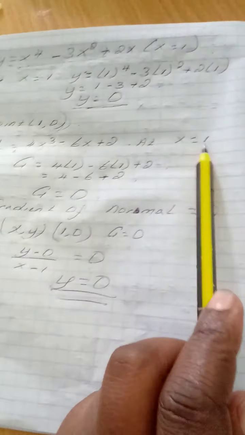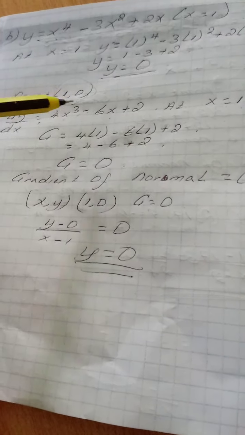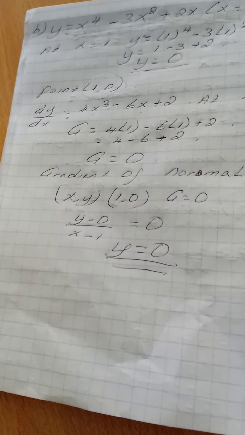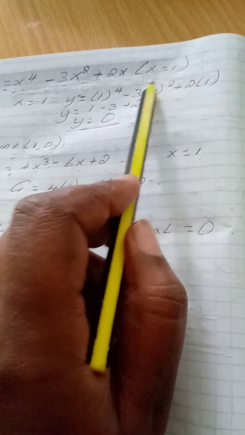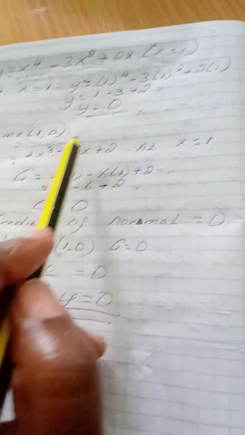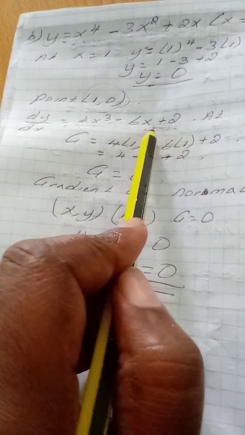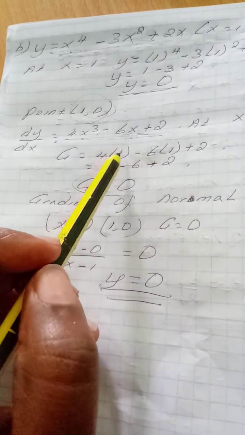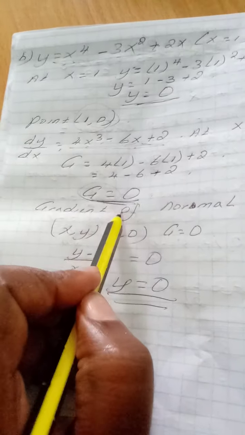Then, so at the point x is equals to 1, remember that is given, then the gradient is equals to, unaweka the value of x. You put the value of x kwa hii curve hapa, and the value of x is 1. Hapa nimekosea, nimeweka 0, but the value of x is 1. Again, you replace the value of x so that you get the gradient is equals to 0.